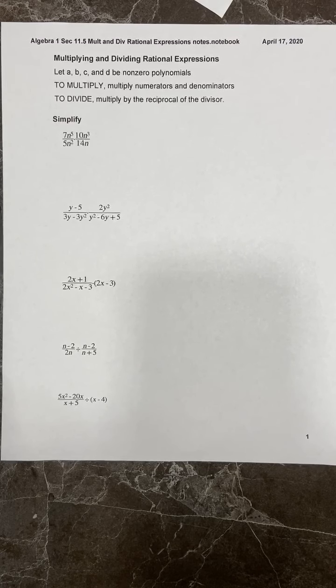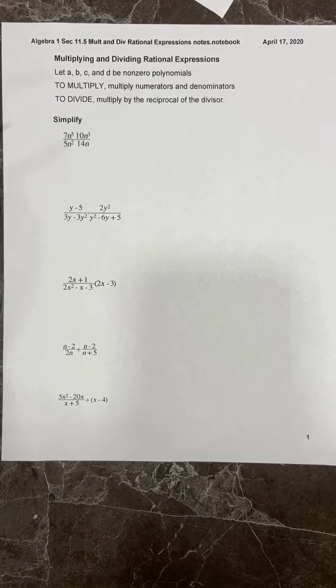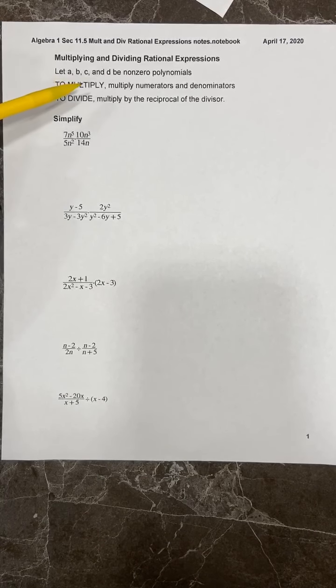All right, section 11.5, we're multiplying and dividing rational expressions. So those expressions that basically are fractions that have polynomials in them, we are going to multiply two of them together or divide two of them. Remember, if we're multiplying, we can multiply straight across, multiply the numerator times the numerator, denominator times the denominator.